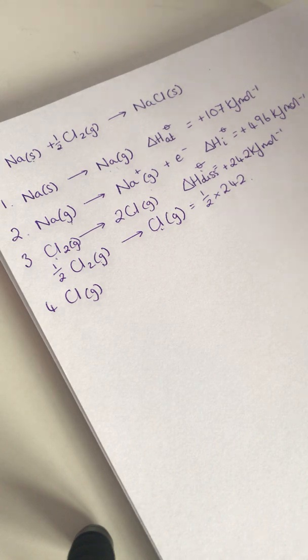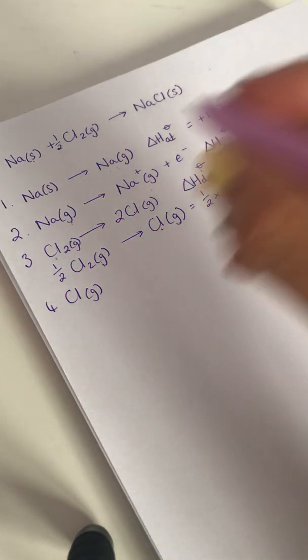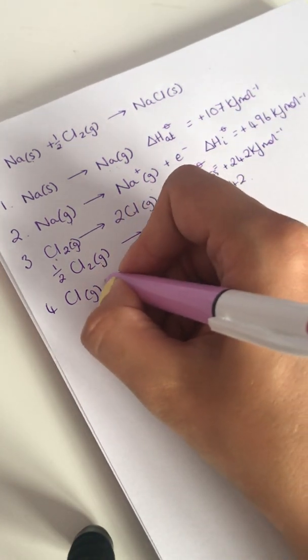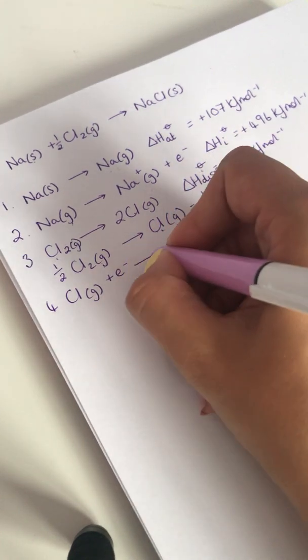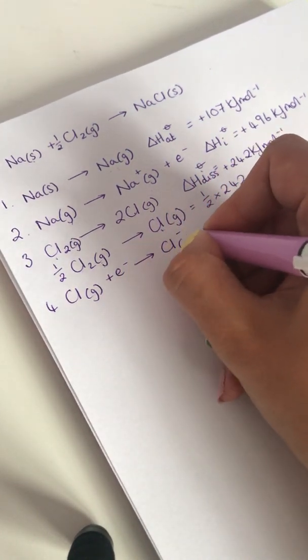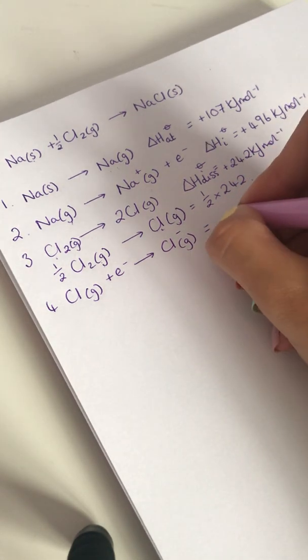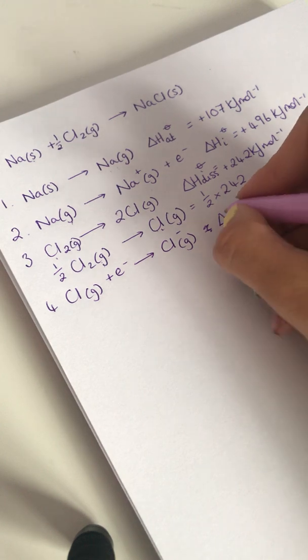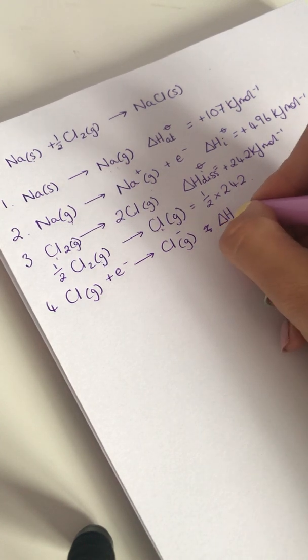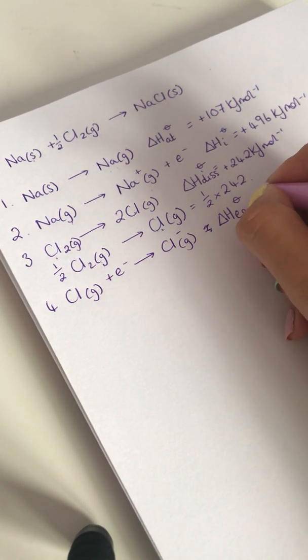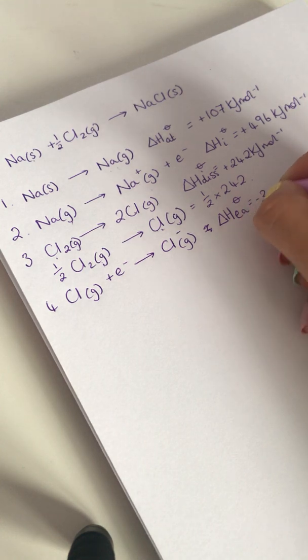So electron affinity only works to produce negative ions. So Cl will gain an electron to form Cl minus in the gaseous state. The value for this, if I write my symbol, the enthalpy change of electron affinity, will equal minus 349 kilojoules per mole.